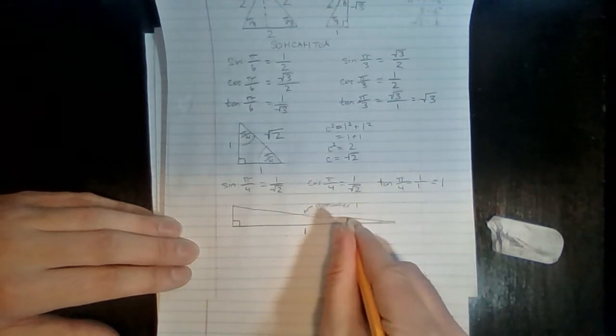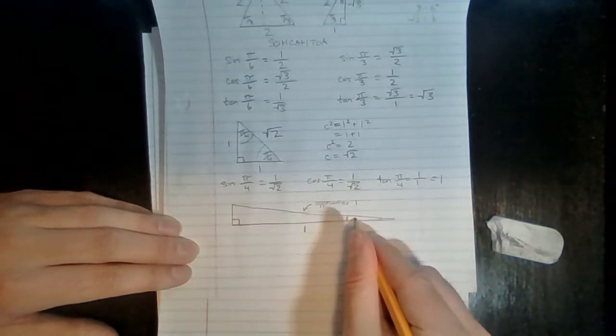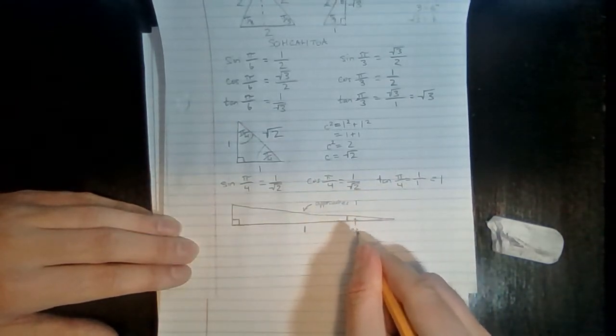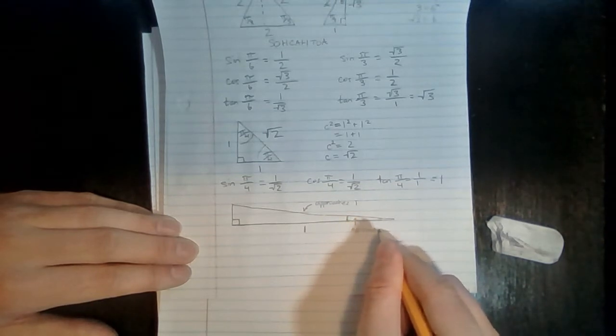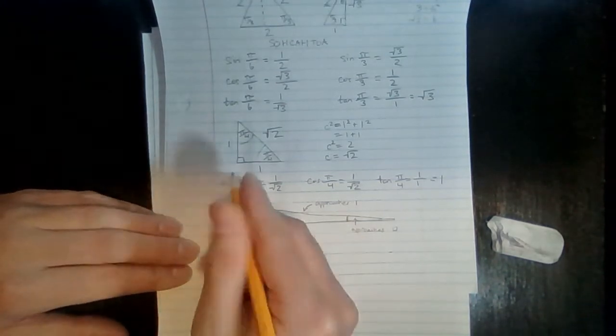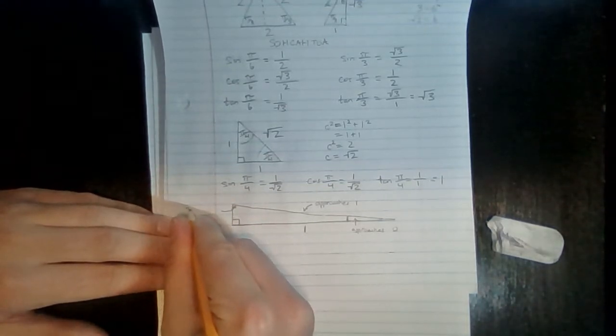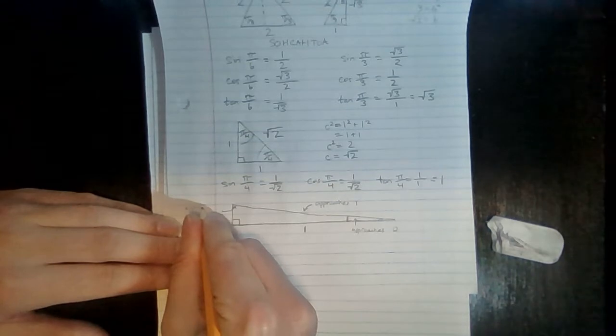This angle here, if I keep stretching, this length stays the same, so this angle is going to get closer and closer to 0. And if this angle is getting closer to 0, this angle here is going to get closer and closer to a right angle, closer and closer to pi over 2.